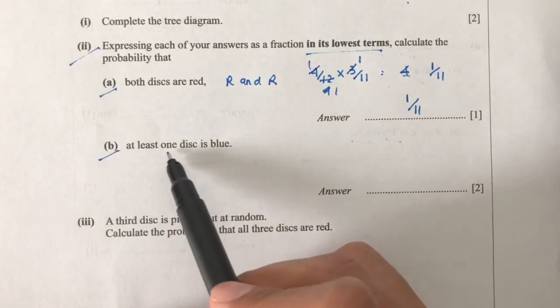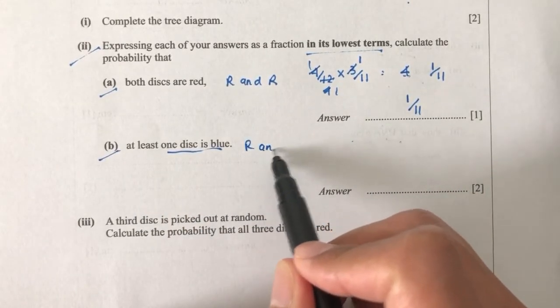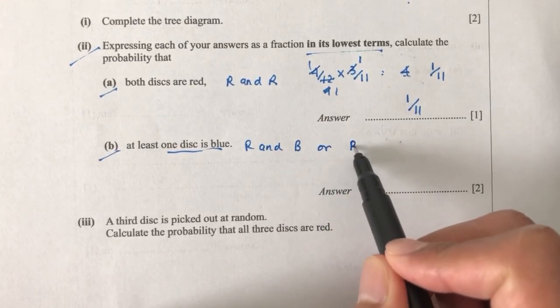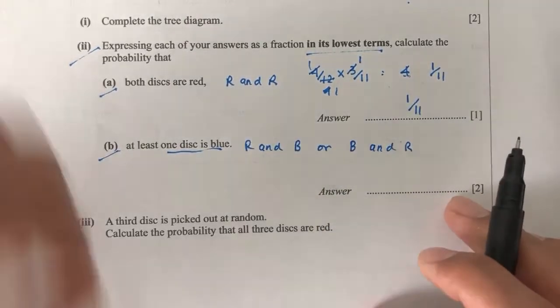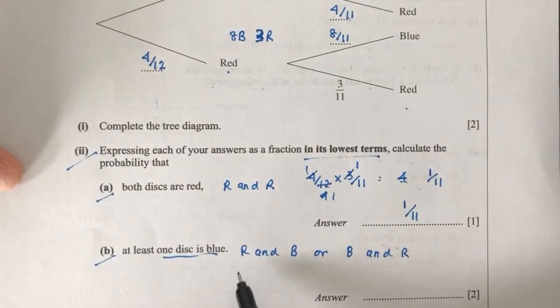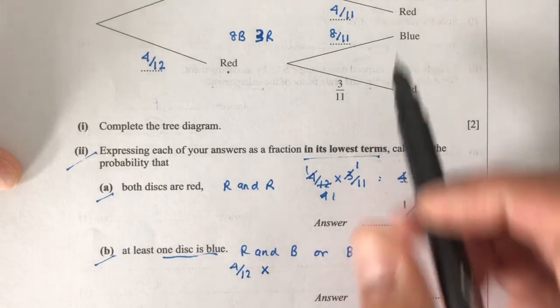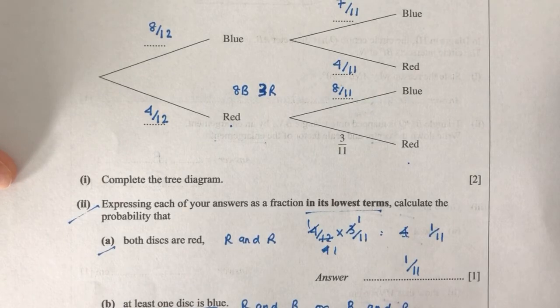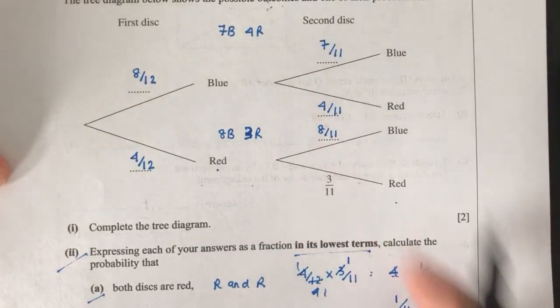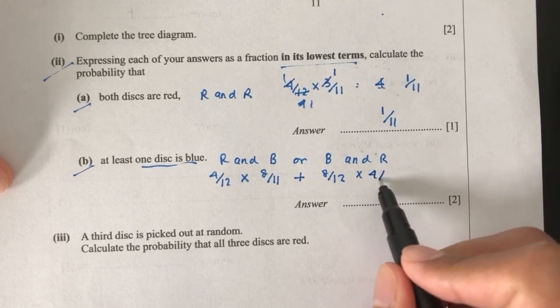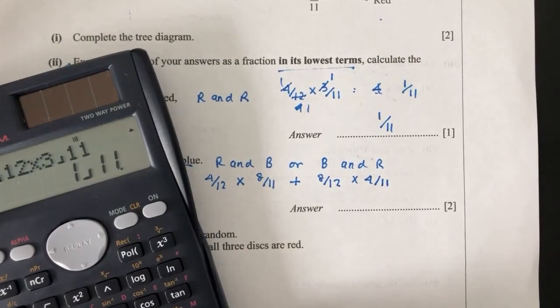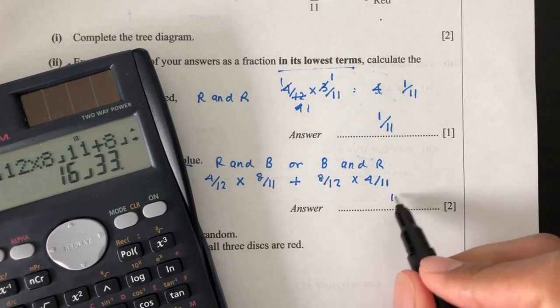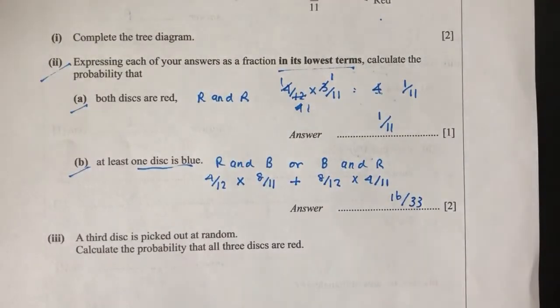Part B, at least one disc is blue. So it can be red and blue or blue and red. So red and blue is 4 over 12 times 8 over 11, plus blue will be 8 over 12 and red will be 4 over 11. Okay, let's simplify. Let's see, what do we have? 16 over 33 as your simplest form.